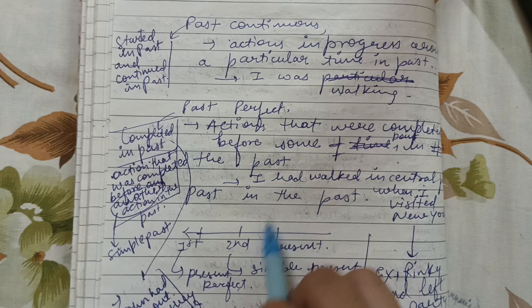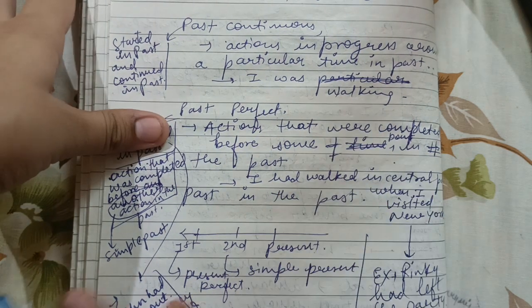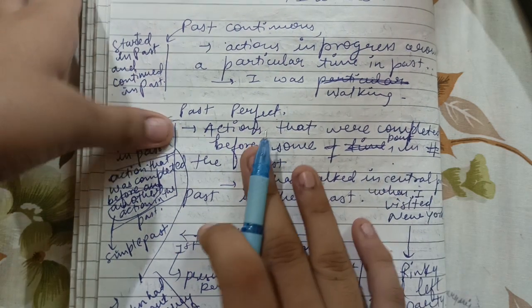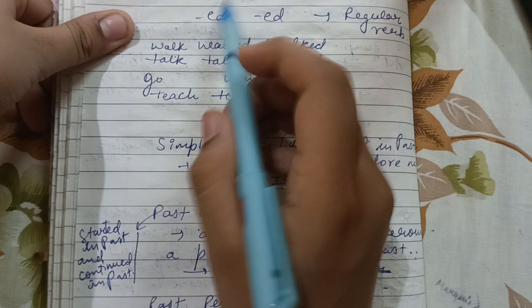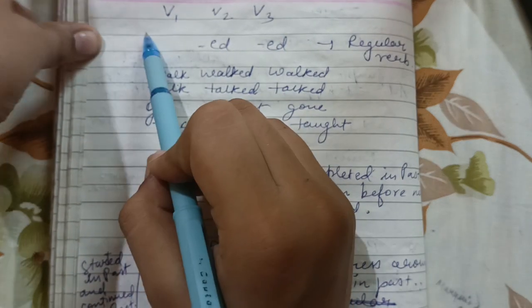Next, talking about past tense, in past tense we have simple past, past continuous, past perfect, and past perfect continuous. So I think till here I have explained, so I would be able to explain afterwards too. Okay, so listen to me. First of all, let me talk about V forms.